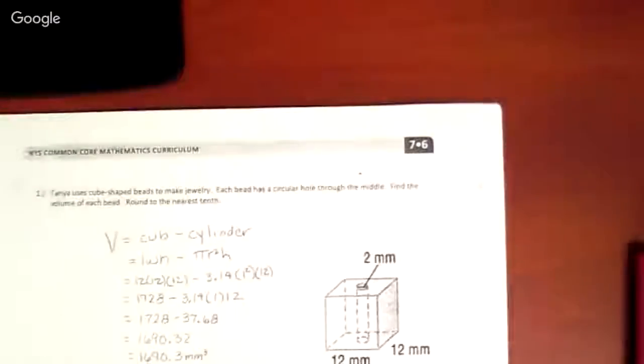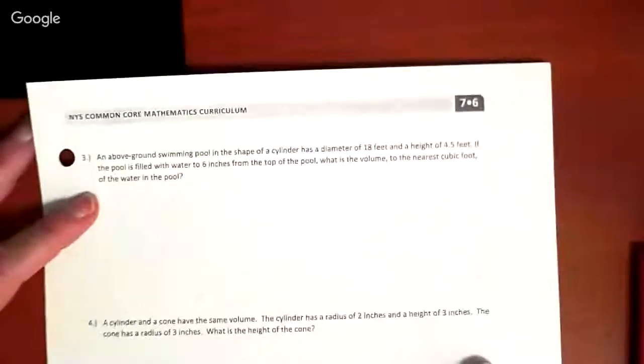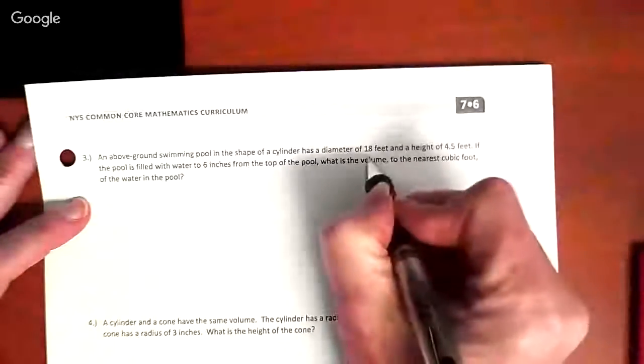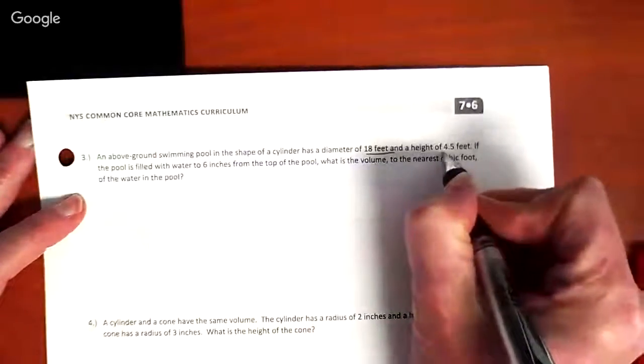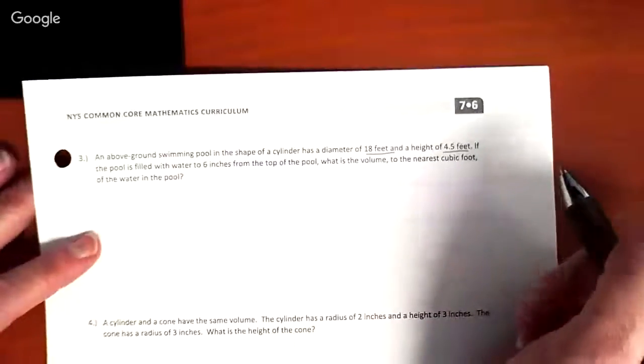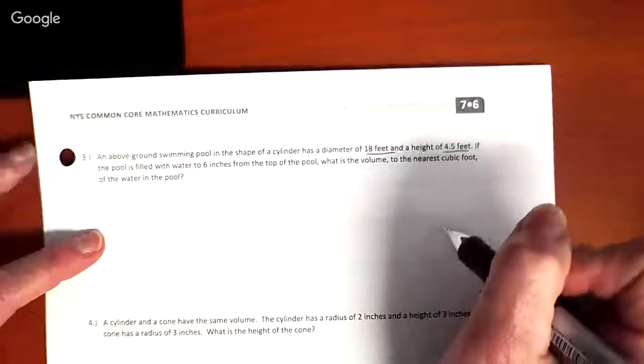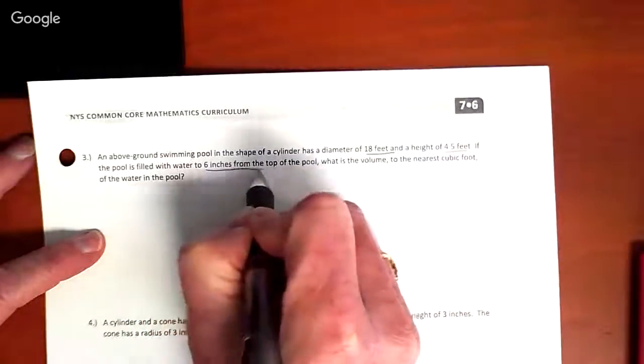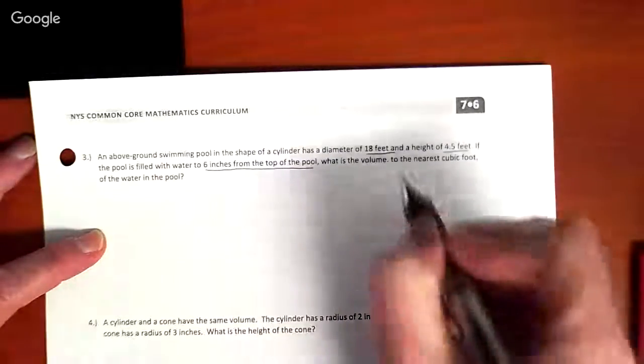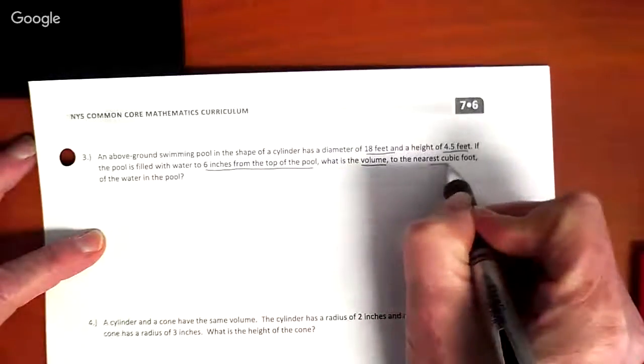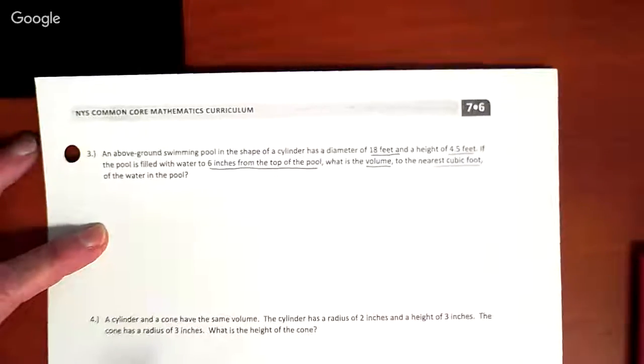Next, we have an above ground pool in the shape of a cylinder. It has a diameter of 18 feet and a height of 4.5 feet. If the pool is filled with water to 6 inches from the top of the pool, what is the volume to the nearest cubic foot of water in the pool?